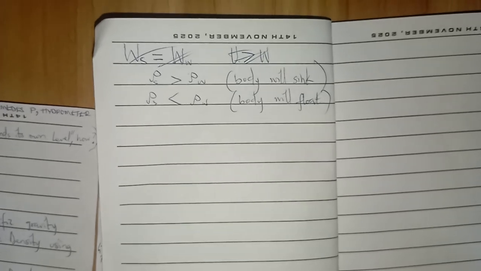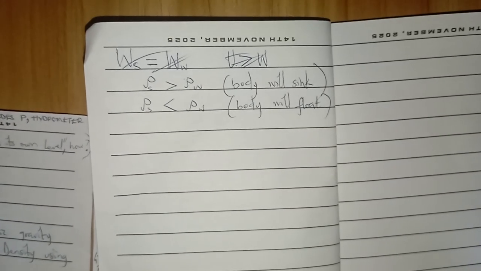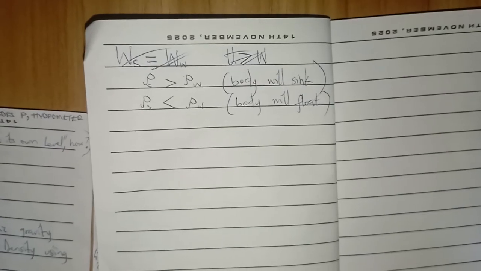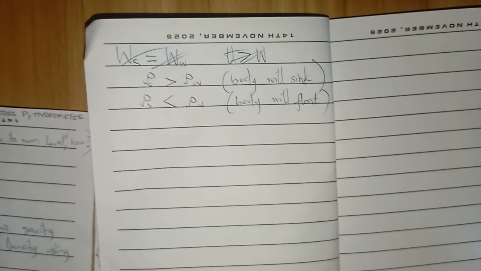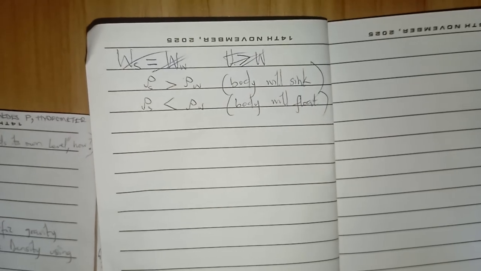So in a situation where you have stone, the stone is denser than water, it is sinking. So as it sinks, it's more like water is the one floating now because it's less dense.